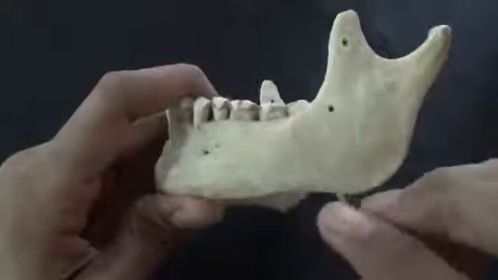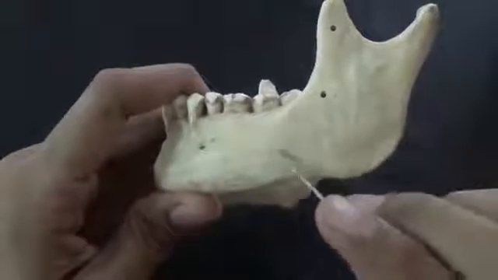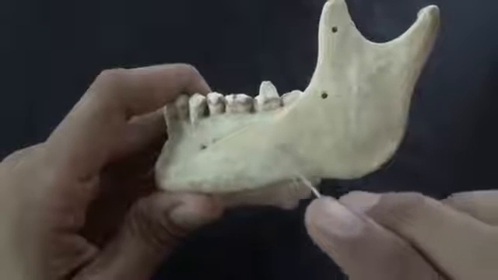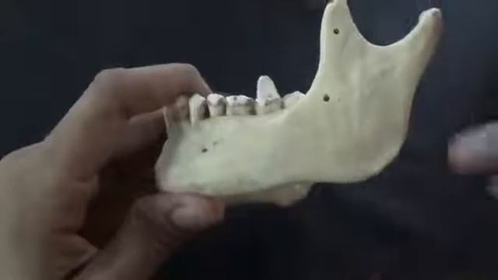Now the area of the external surface below the posterior part of the oblique line, this portion, is related to the tortuous facial artery, facial vein and the marginal mandibular branch of the facial nerve.